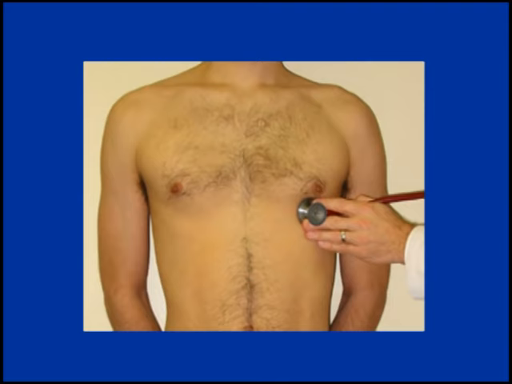Recorded at the apex. Mitral stenosis. Recorded at the apex. Mitral regurgitation.